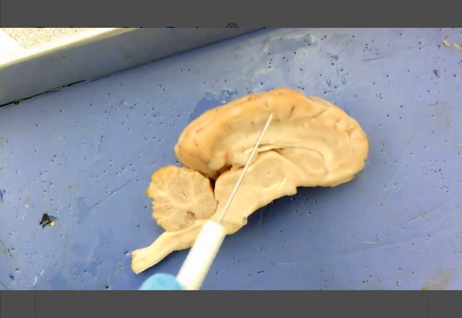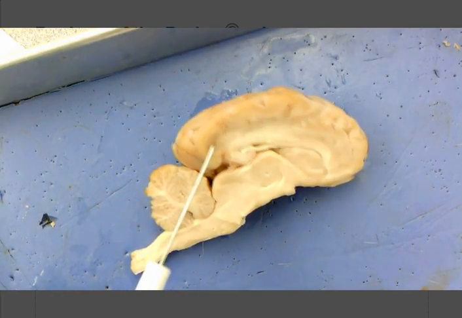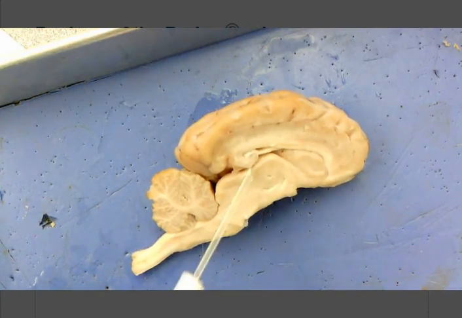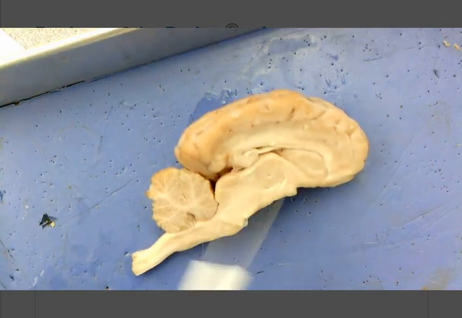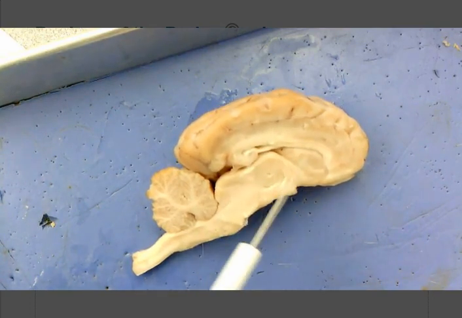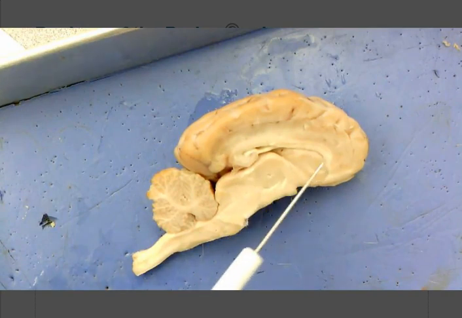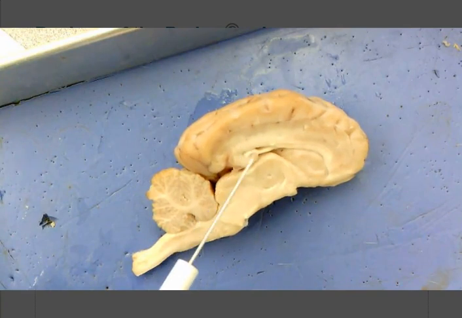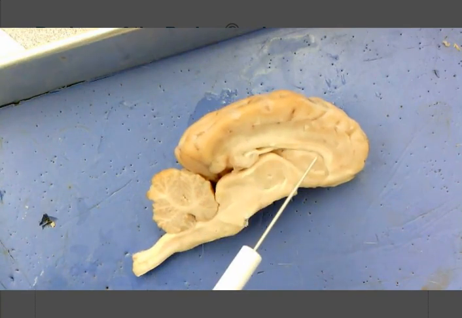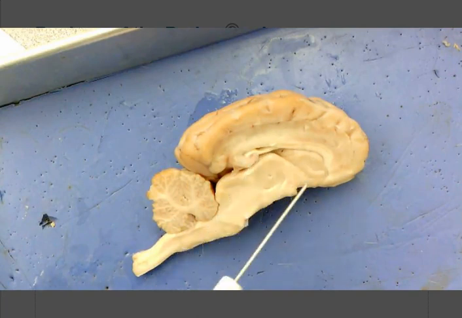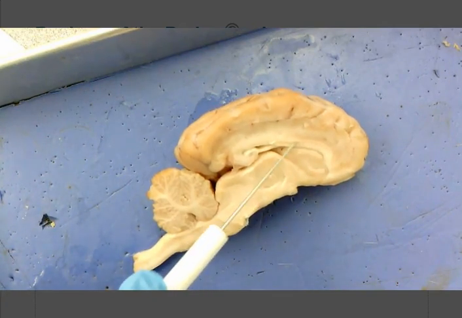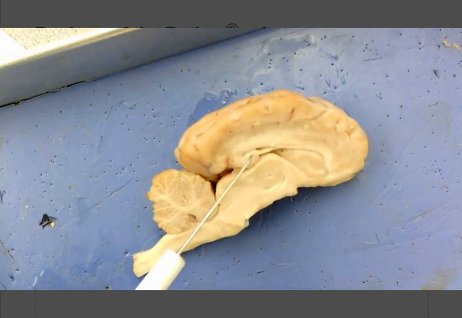So all this gray matter is telling me that there's a ton of cell bodies located out here. This white matter right here is telling me there's a ton of axons, these nerve tracts, running here. There's over 200 million axons running through the corpus callosum. And the corpus callosum allows the right hemisphere of the brain to communicate with the left hemisphere. So both hemispheres are communicating with one another effectively as a result of this whole set of axons running right through here in this corpus callosum.